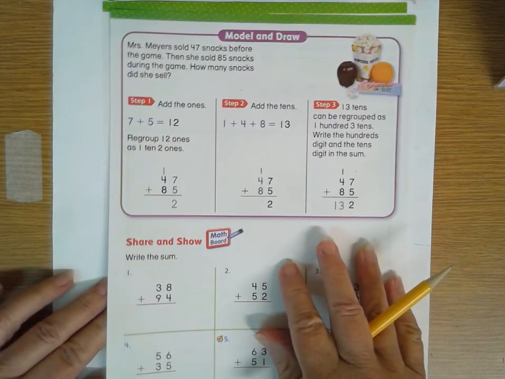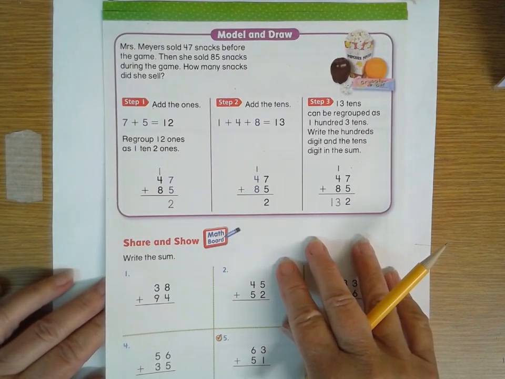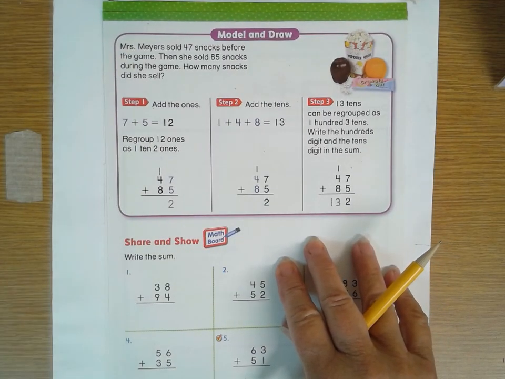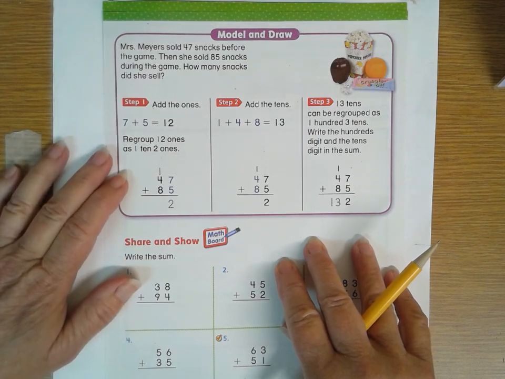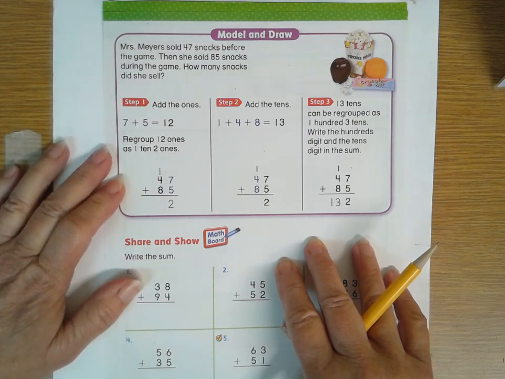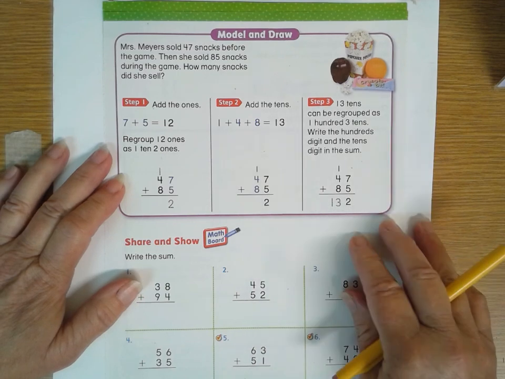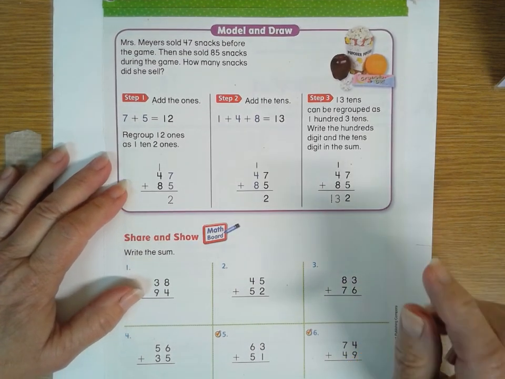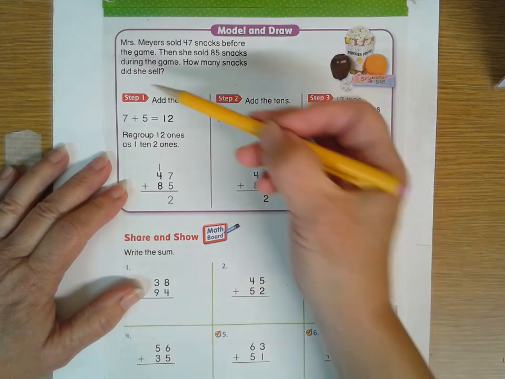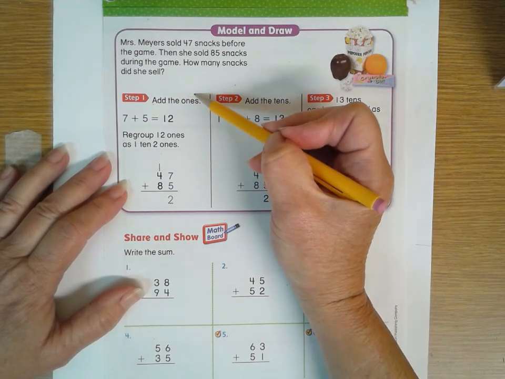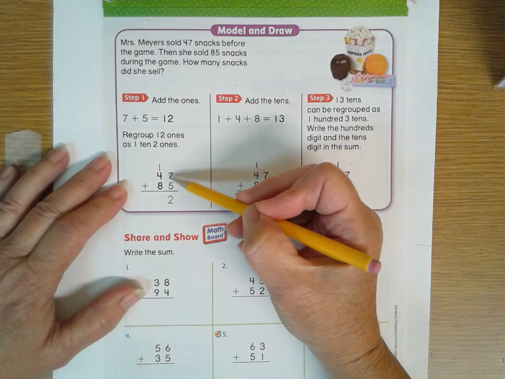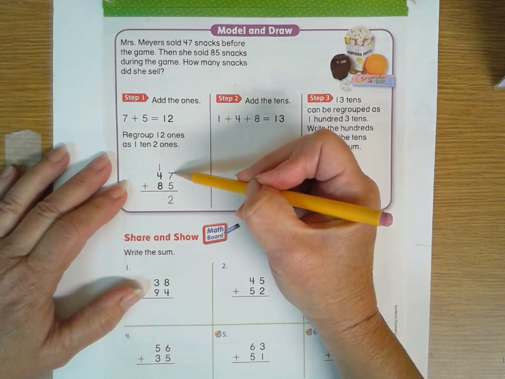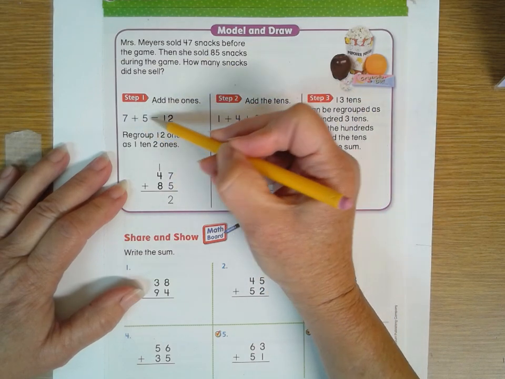And we're on page 198. We're going to go to the top where it says model and draw. Mrs. Myers sold 47 snacks before the game. Then she sold 85 snacks during the game. How many snacks did she sell? So step one is to add the ones. If we look at 47 plus 85, we have 7 and 5 in our ones place. So 7 plus 5 equals 12.